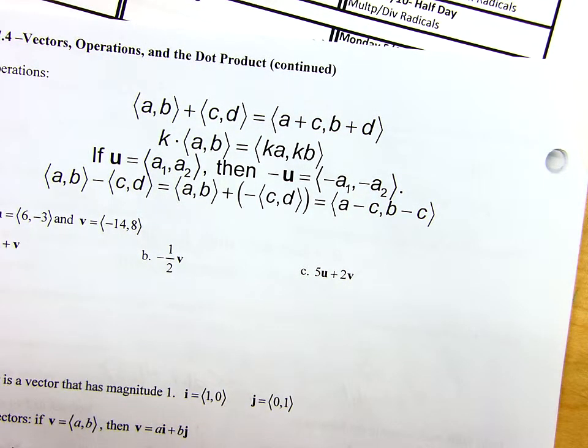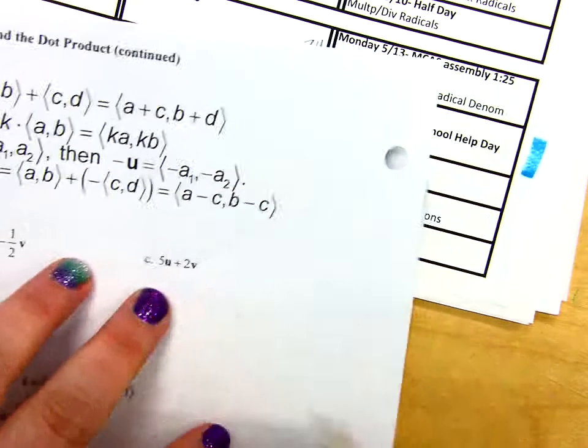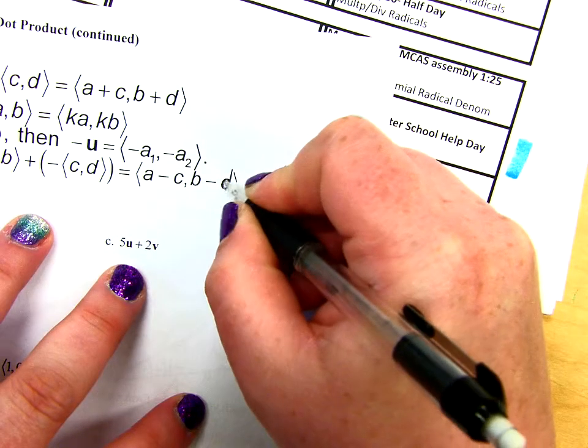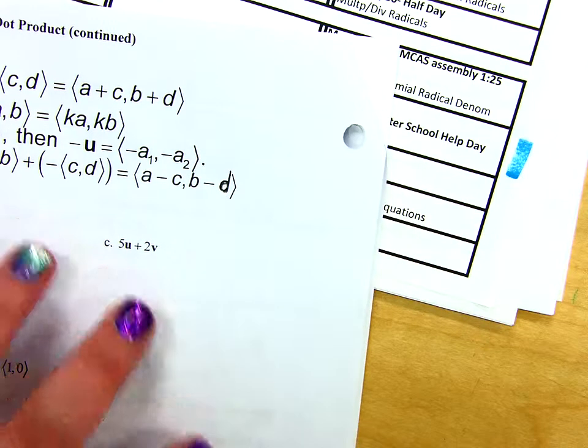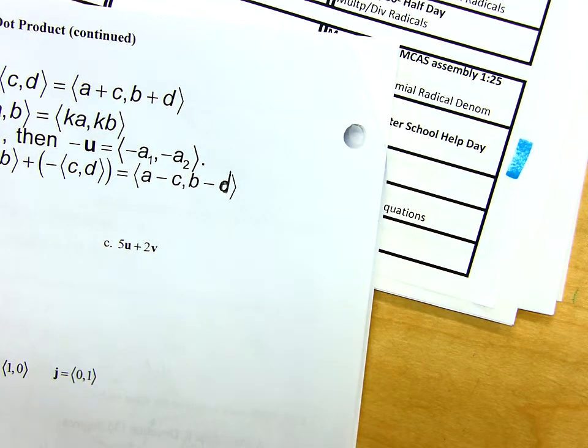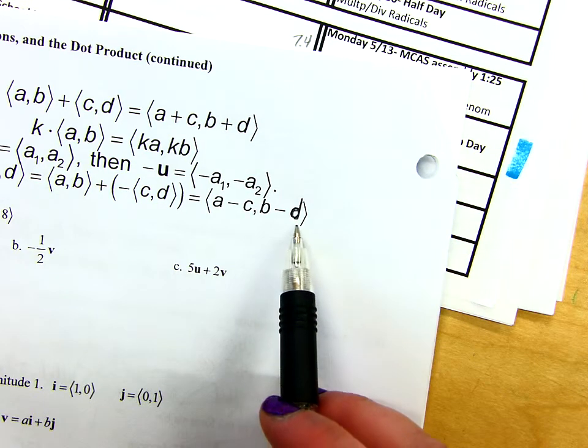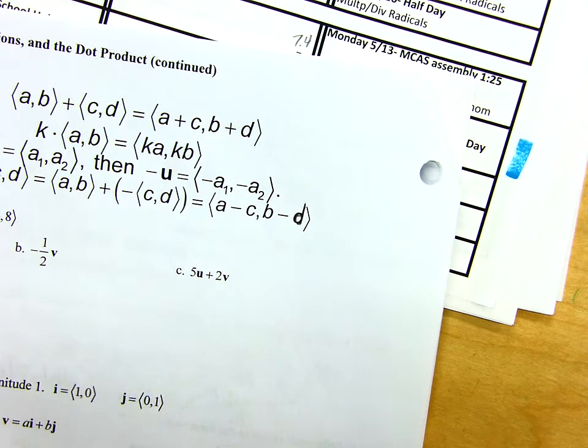Oh, wait. That's a typo. This right here should be a d. Can you change that to a d, everybody? Right here, the very last one there should be b minus d.